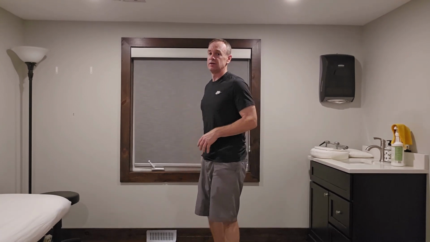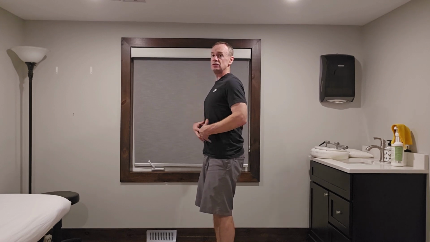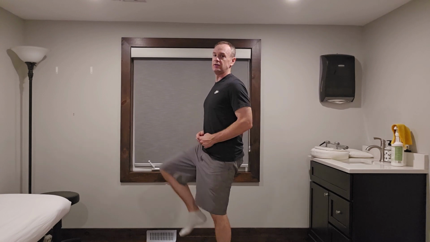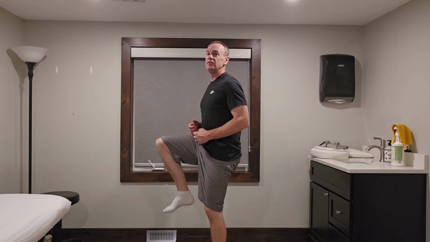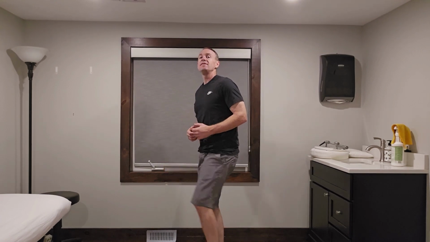So, a really simple, easy one to start is just a regular march. Stay in a nice tall position, core tight. All you want to do is bring one leg at a time, just up above 90 degrees. Very easy to do. You can easily do 15 repetitions each side. That's going to start to activate your hip flexor muscle.